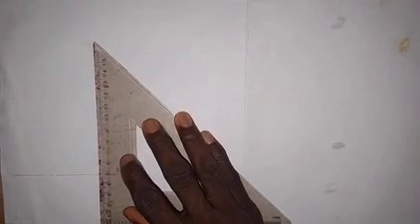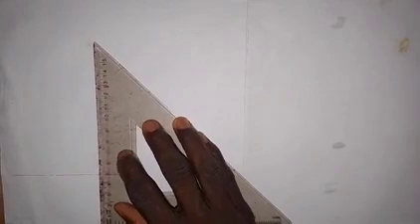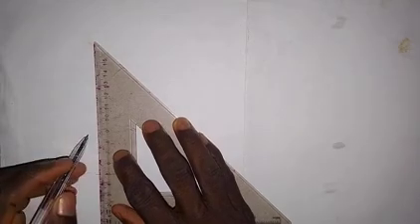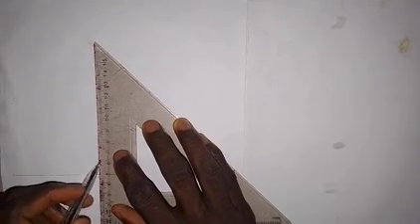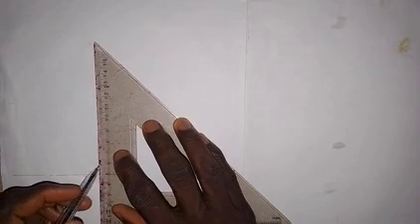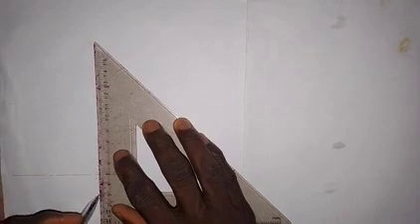Okay, and then we are going to draw a short vertical center line, just to have this as the center line.